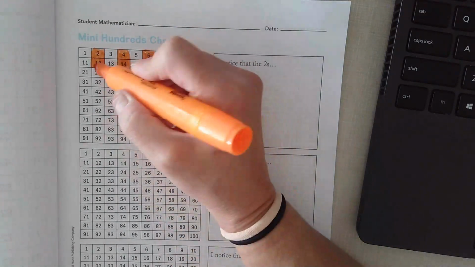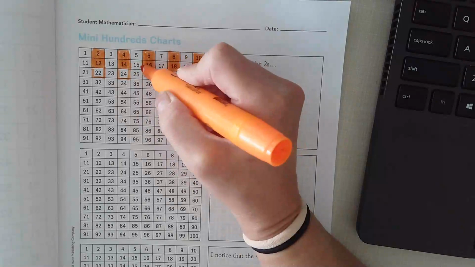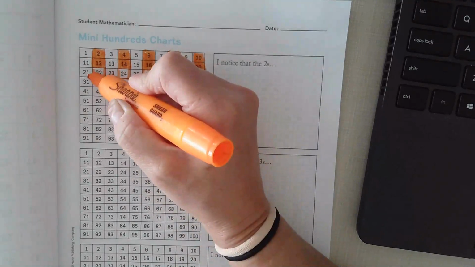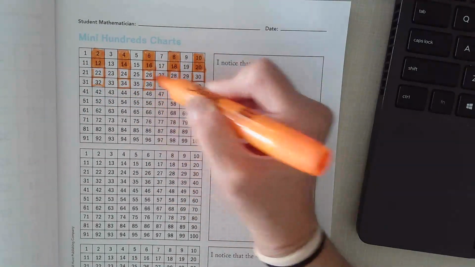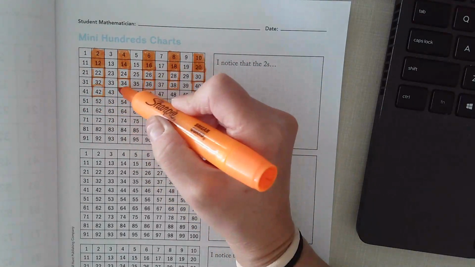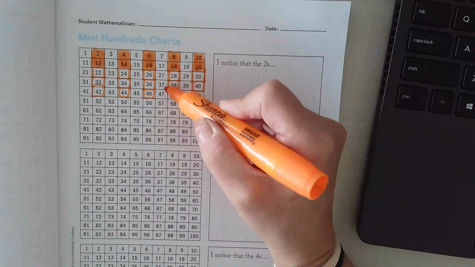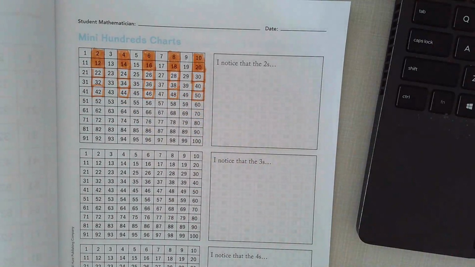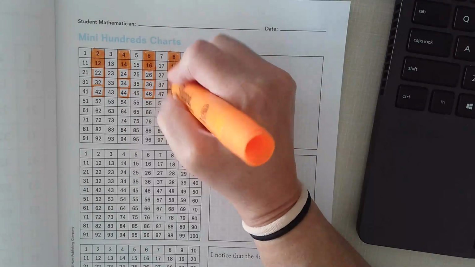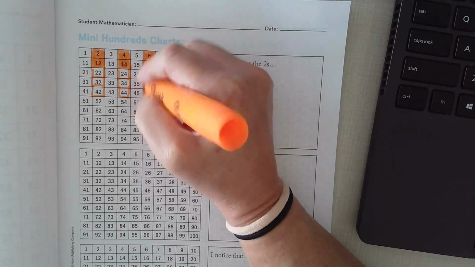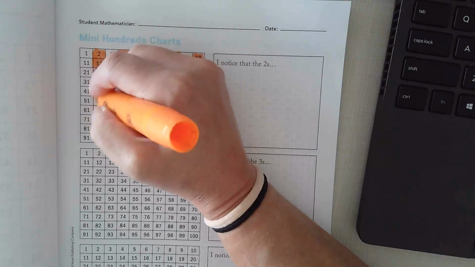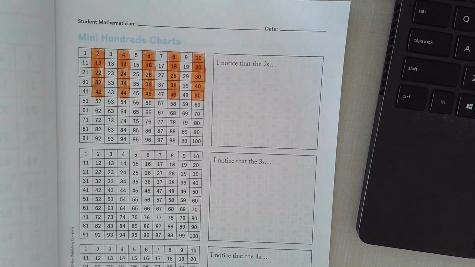Okay, continuing, 22, 24, 26, 28, 30, 32, 34, 36, 38, 40, 42, 44, 46, 48, 50. I'm just going to stop there for a second because I want you to turn and talk to your partner. Tell me if you notice anything right now in terms of a pattern. Okay, what do you see?